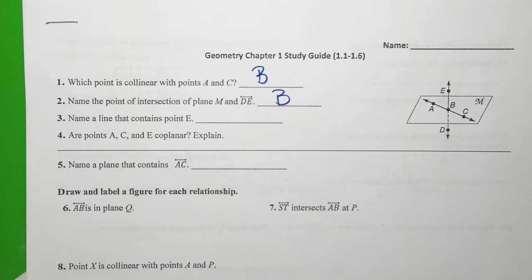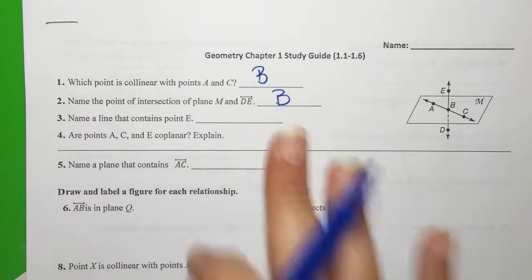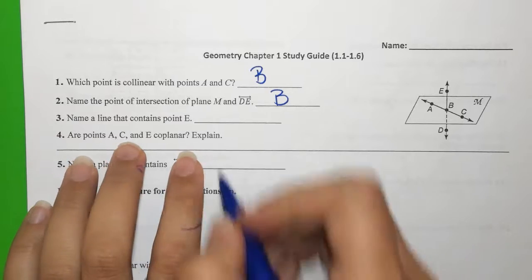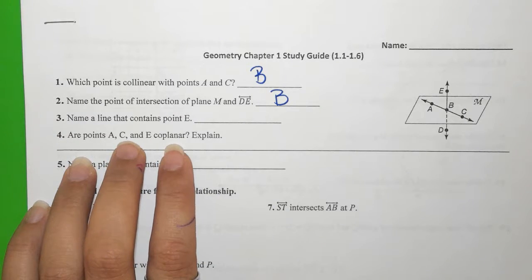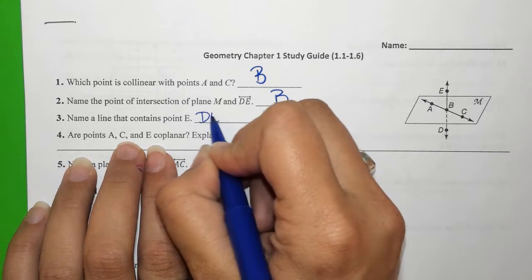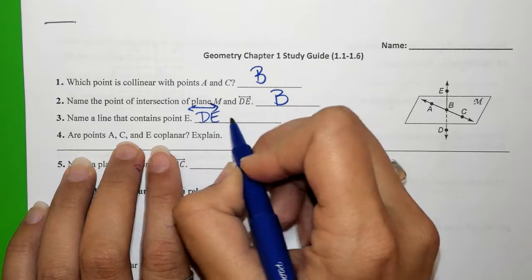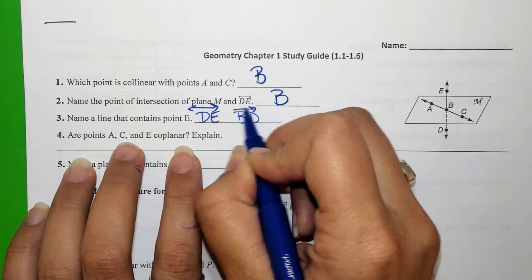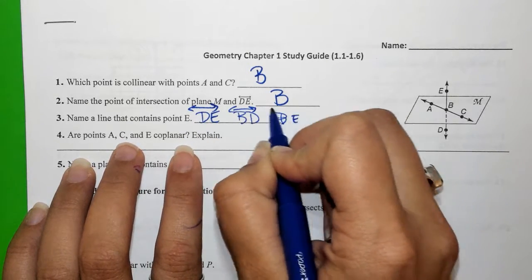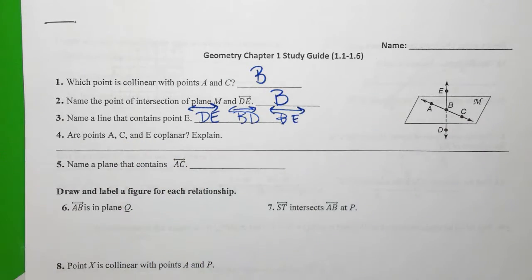Name a line that contains point E. Now, before we say that, how many points do you need to name a line? 2. So keep that in mind. Now let's name a line that contains point E. You could say DE. You could say BD. You could say BE. You could reverse those. You could do all of that.